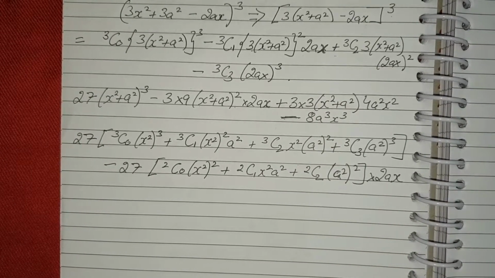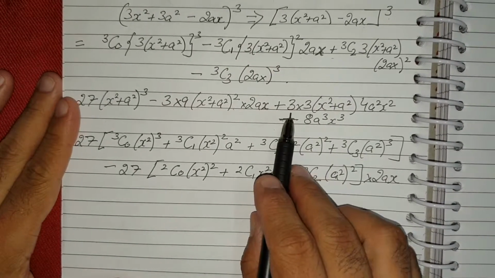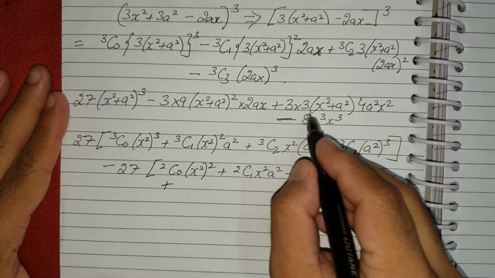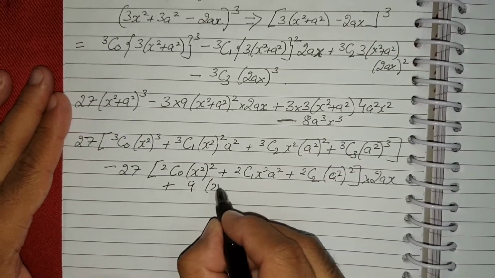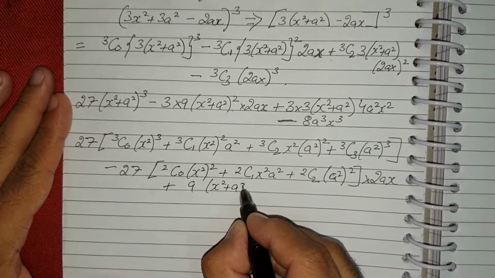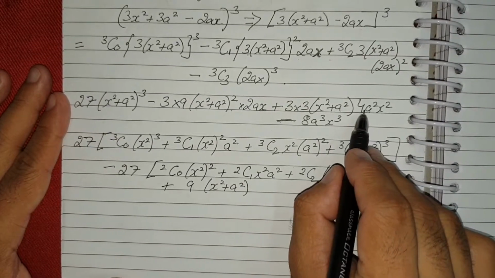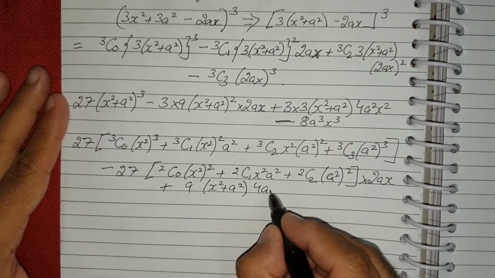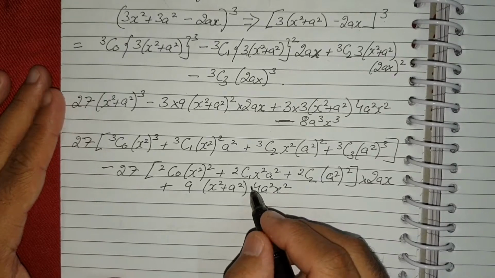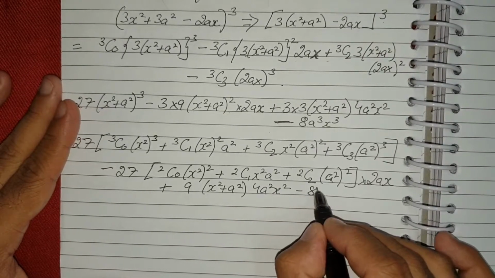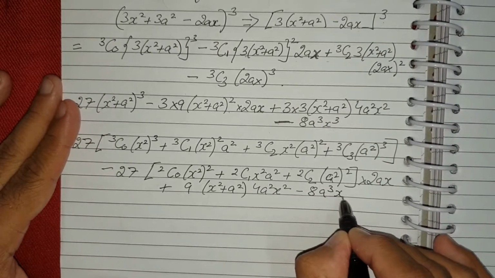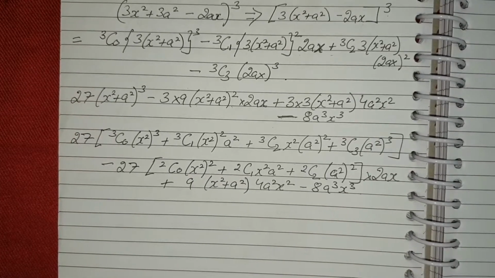Okay. Plus this is just 9(x square plus a square) and also 4a square x square and minus 8a cube x cube. Okay.